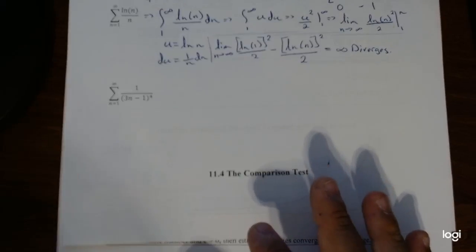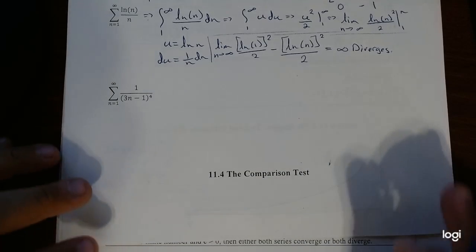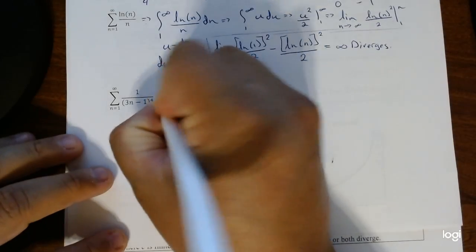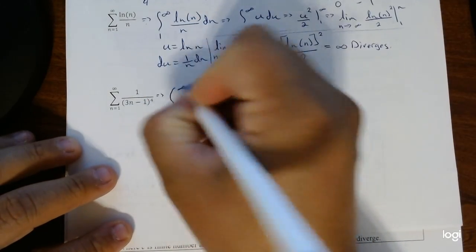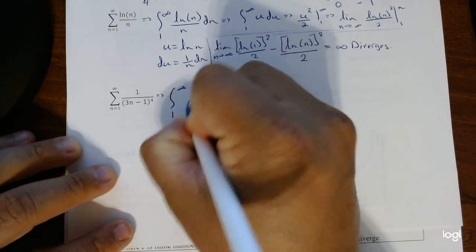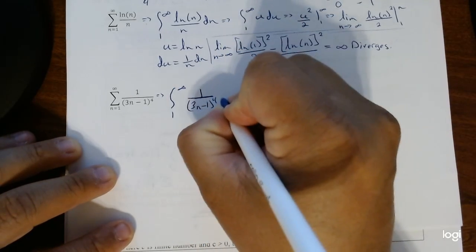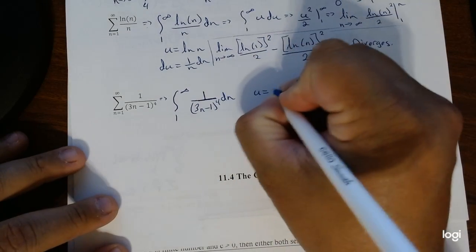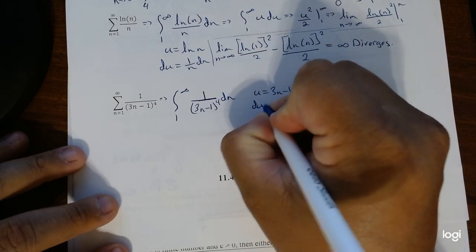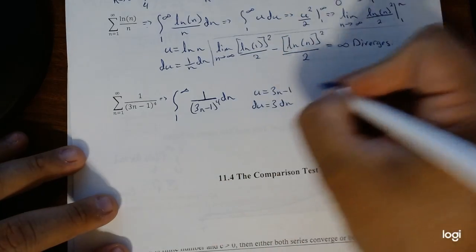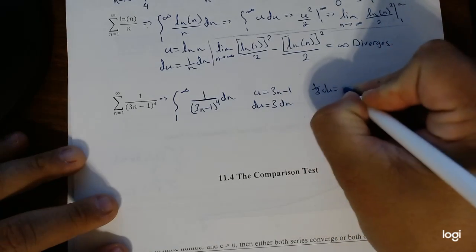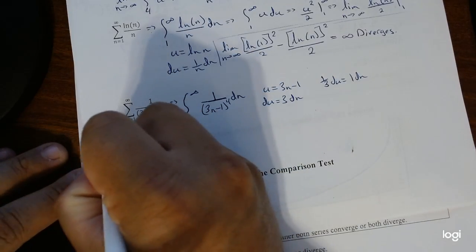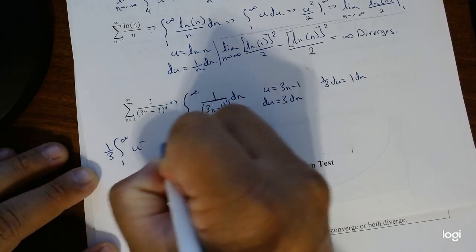All right, let's try one more down here. You can kind of tell where I'm going to go here, right, as well. All right, so take the integral from 1 to infinity of 1 over (3n minus 1) to the 4th power dn. Right, take the integral, so let u equal 3n minus 1, du is 3 dn, so divide it over, so we get 1/3 du is equal to 1 dn. So this ends up being the integral from 1 to infinity. I'll just put the 1/3 out here of u to the negative 4th power.